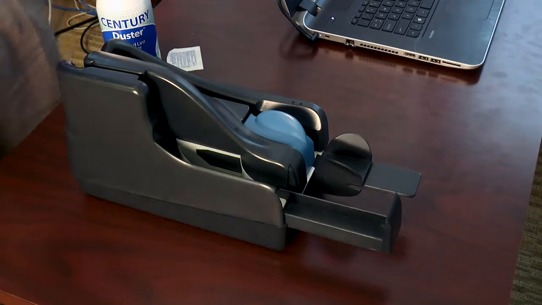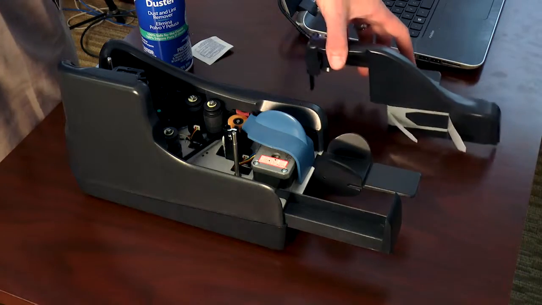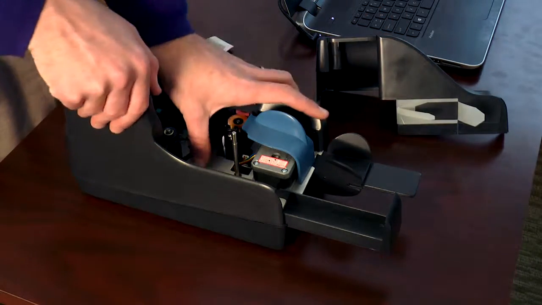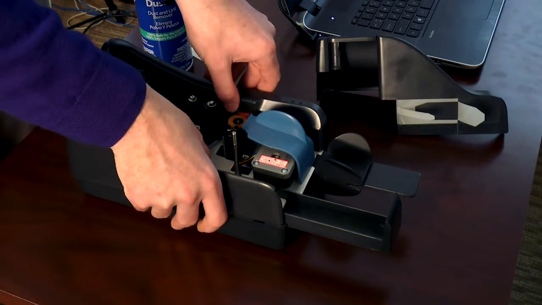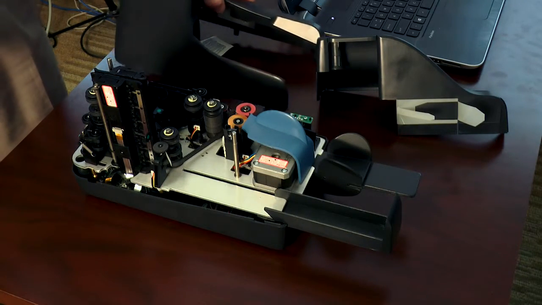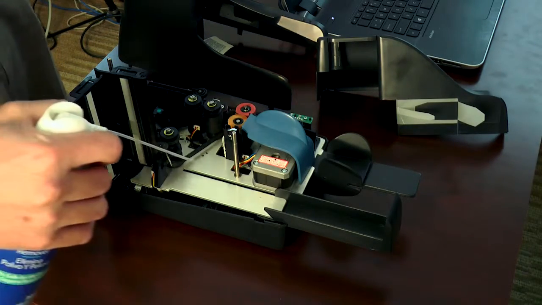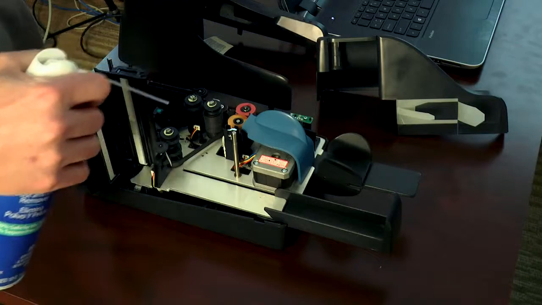To perform maintenance on your multiple check scanner, first remove the middle cover. Then remove the side cover. Now, take compressed air and thoroughly blow out dust and debris.